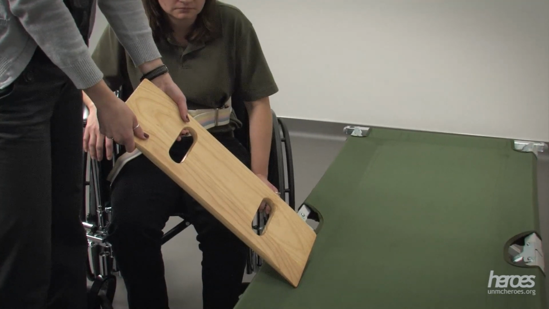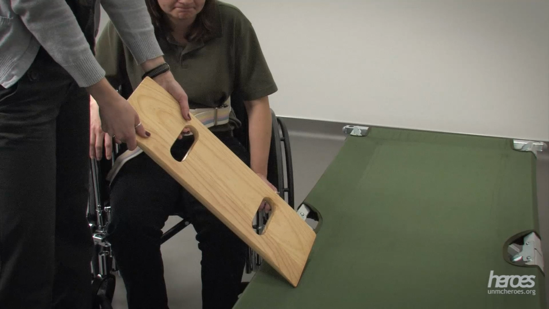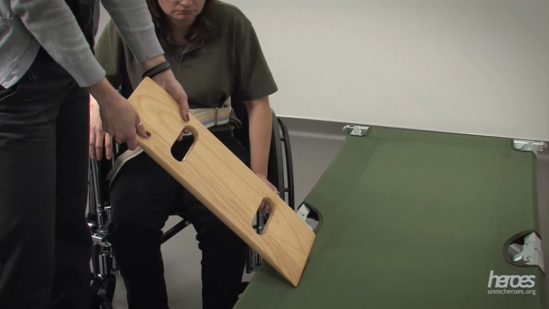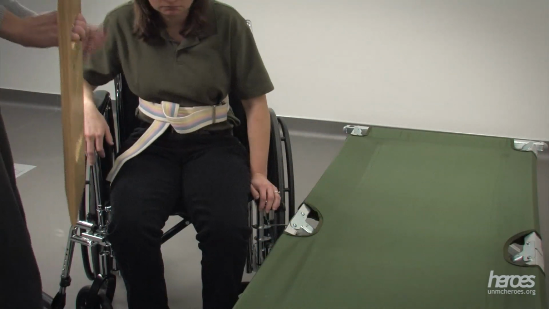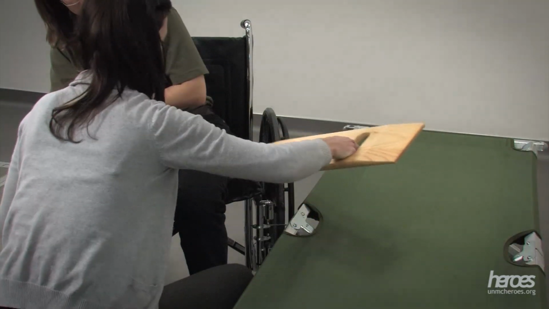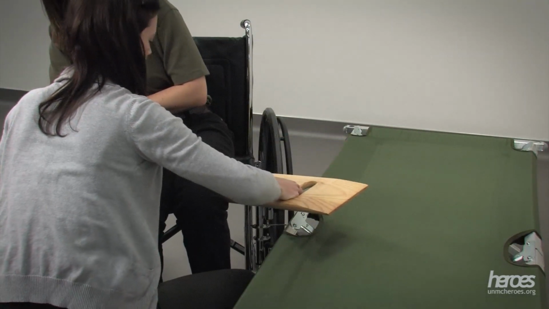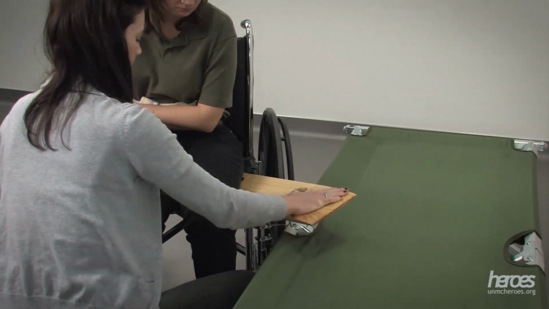To help transfer the individual, a slide board will be used. This device can be used when an individual has a hard time standing up. The slide board can help an individual move from one surface to another without having to stand up. Ask the individual to shift their weight onto their hip furthest from the cot. Position one end of the slide board under the individual's upper thighs and buttocks nearest to the cot. The other end of the slide board will rest on or near the cot.